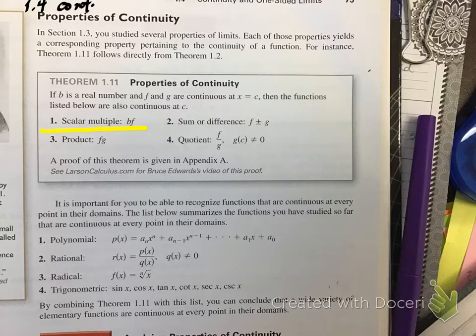Step 2 says the sum or difference. So if f is continuous and g is continuous, the function that you get when you add them together is still continuous. Or when you subtract them is still continuous. So if you've got a quadratic and you've got a linear function, individually they're both continuous. And if you were to take them and add them together, the function that we would get as a result is still continuous. So that's what sum or difference means.